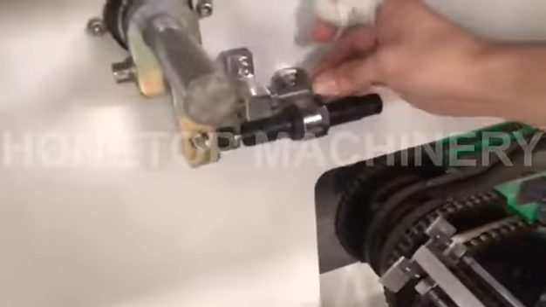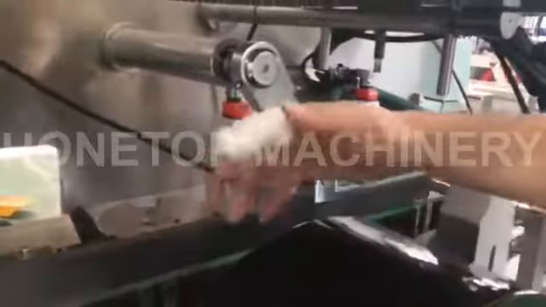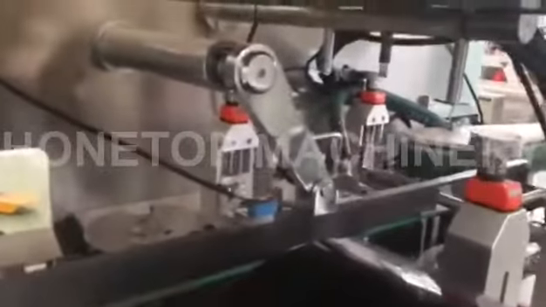If we tighten this screw, this part will be pushed this way, and the box height will become higher. So we show you how it works. Check it here. If we push this way, this whole part will go up, and the box height will become higher. So that one controls this part.